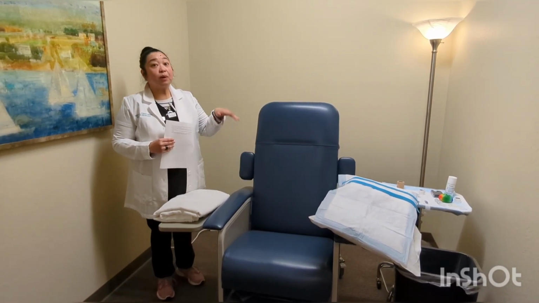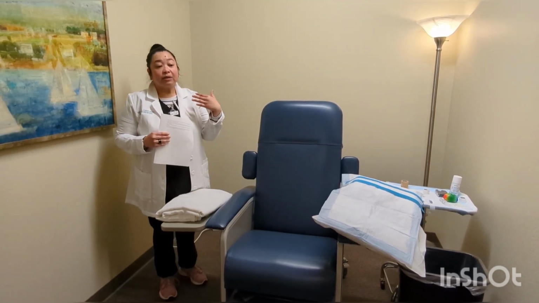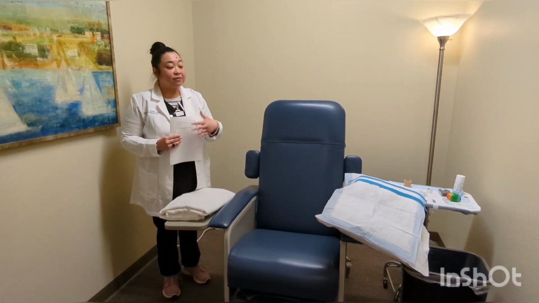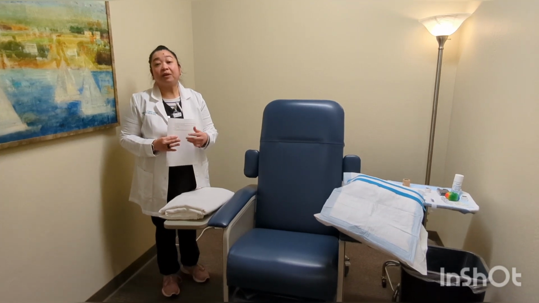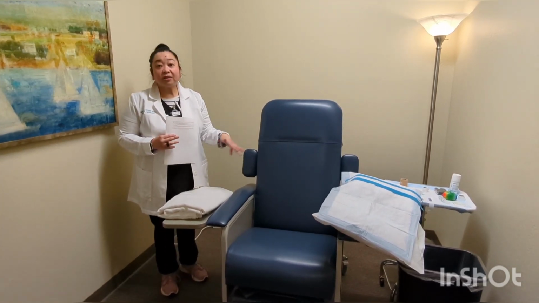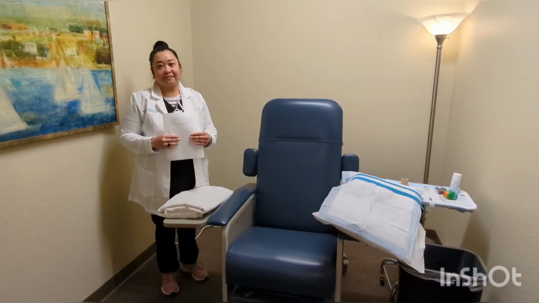In a dim lit room, I usually turn off this main light and leave the lamp on, and they rest here for 10 minutes with their eyes open. After 10 minutes, I come in, give them the same dosage of tracer as I gave them for the concentration scan, remove the IV, give them another 10 minutes to rest, and then after that, we start with the scan.